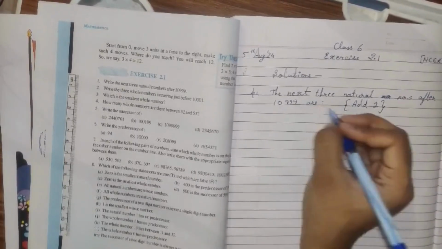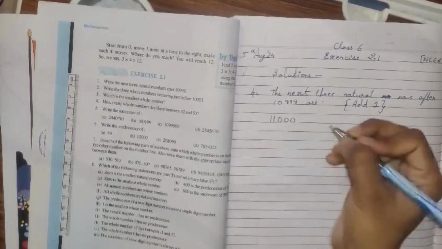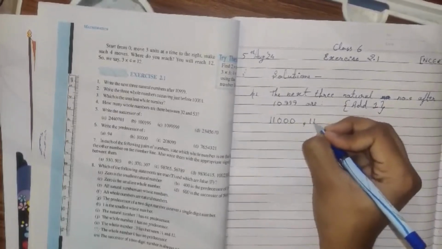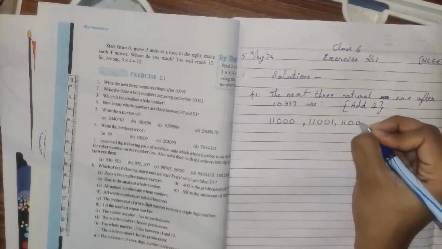So adding 1 to this number gives us 11,000, 11,001, 11,002.